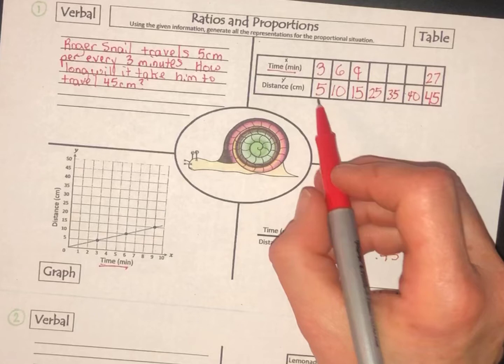It is not necessary for them to be in that order. You could have chosen other values for distance that are even bigger than 45. You may have chosen 60 as a value for distance. It does not have to be in order. It just has to be proportionate to 3 to 5. I put it in order just because I prefer it that way, but it's strictly a matter of preference.